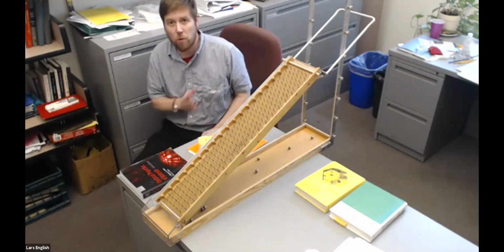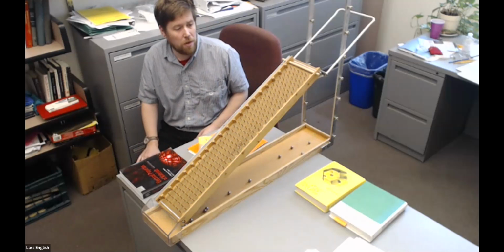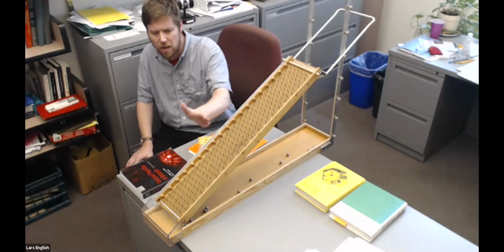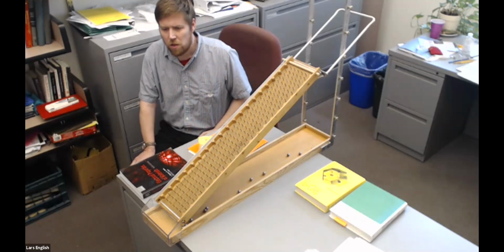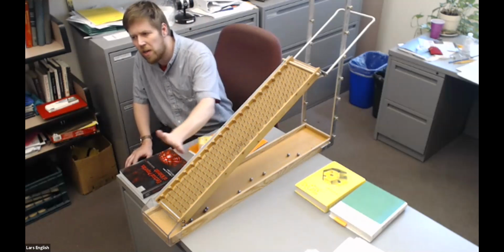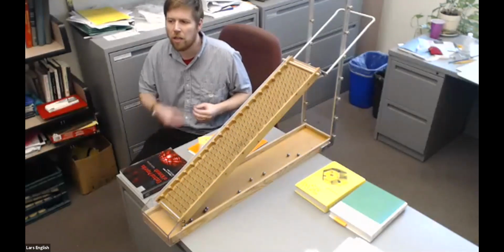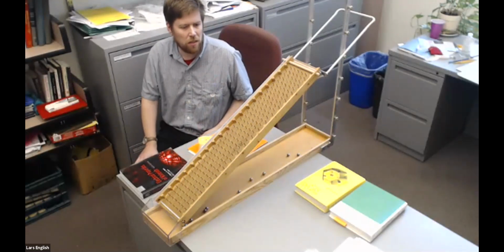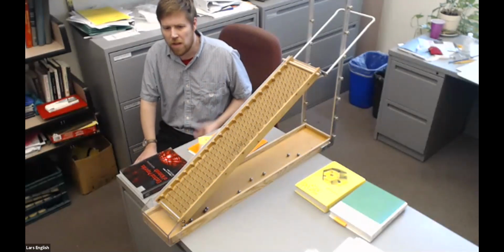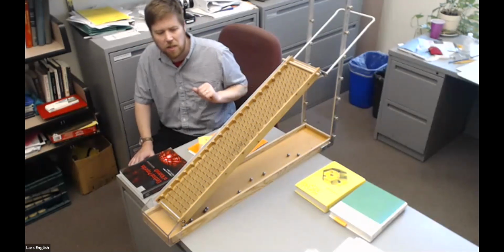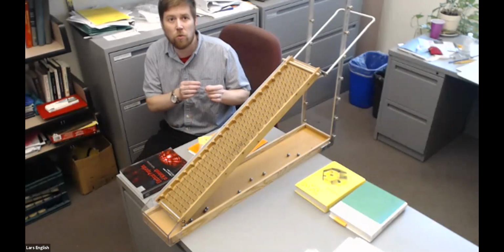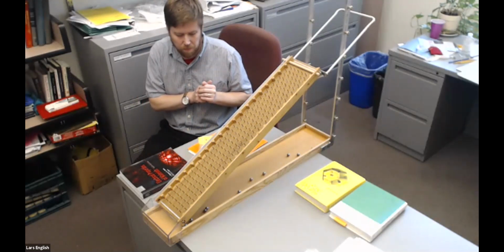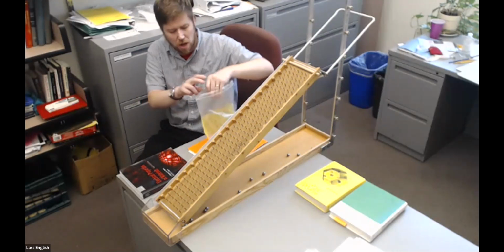I don't know if you were able to see that very well, but it did seem to me that these electrons were eventually going down this inclined plane at a constant rate, at a constant speed. Yes, they get accelerated by gravity, but they get damped by the collisions with these pegs. So let's look at this one more time.